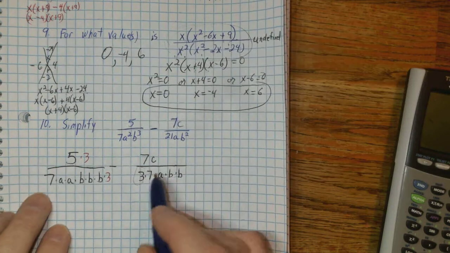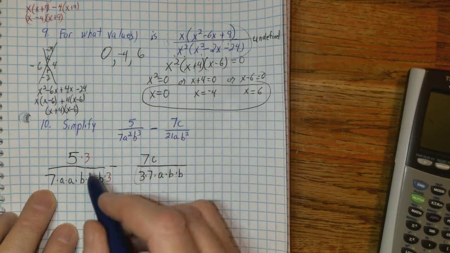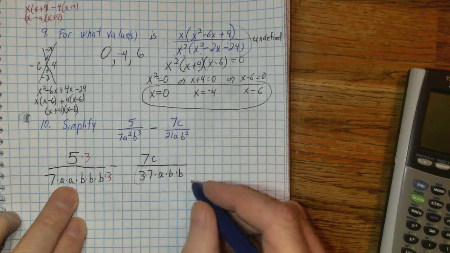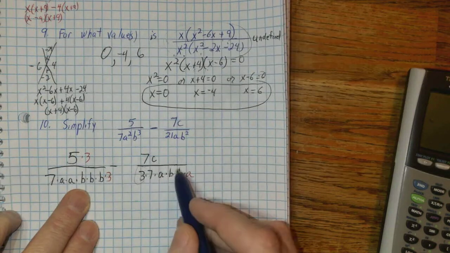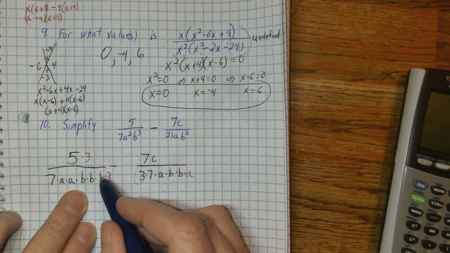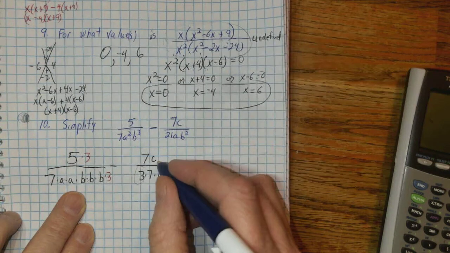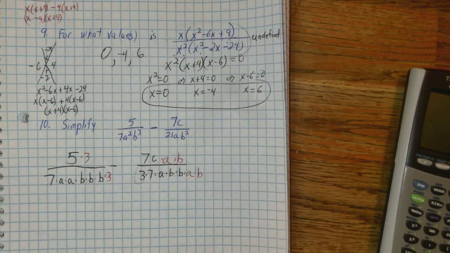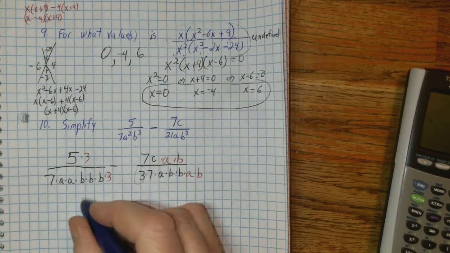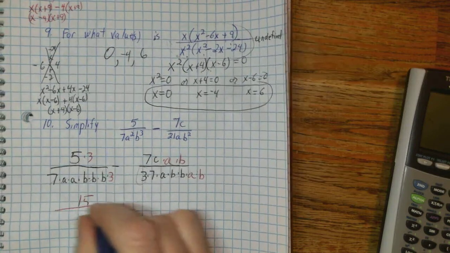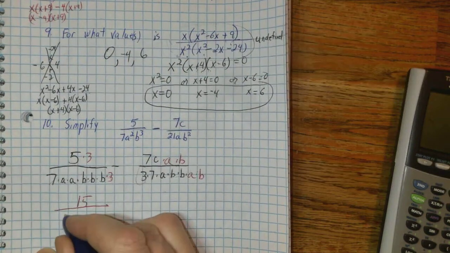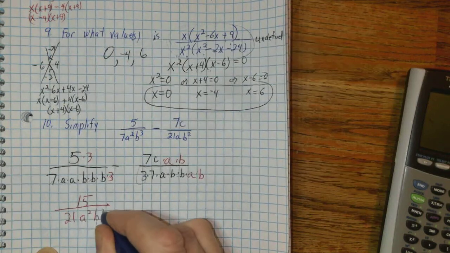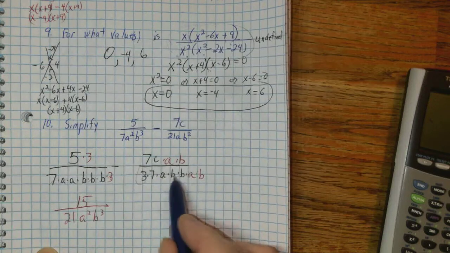Alright, now we've got the 3 and the 7, so we're good here and here. I've got 1 A; I need another A. I've got 2 B's; I need another B. Let's put the A up here. When I do that there, it's a good idea to make sure you do it down here too. Well, what do we have? 5 times 3 is 15. 7 times 3 is 21. A squared, B cubed. And this is 21, A squared and B cubed.